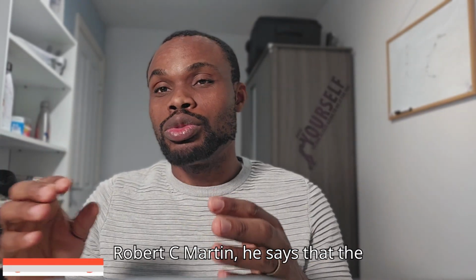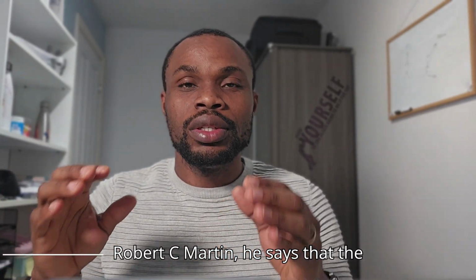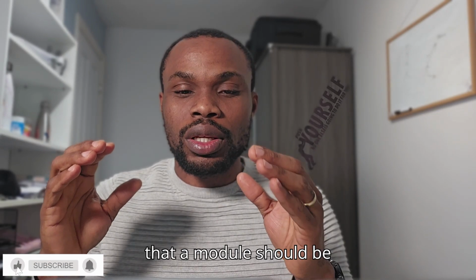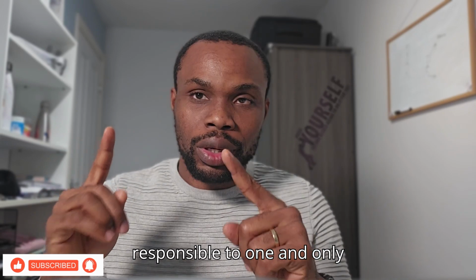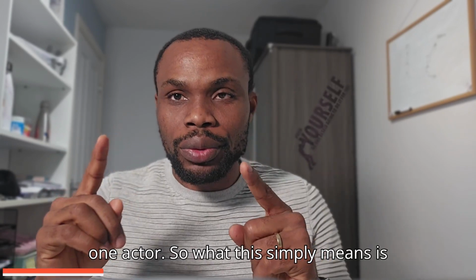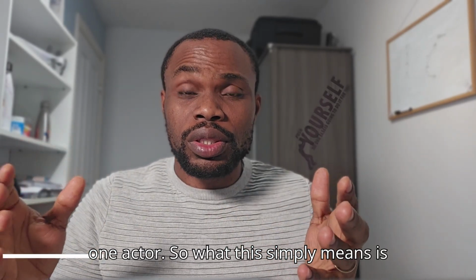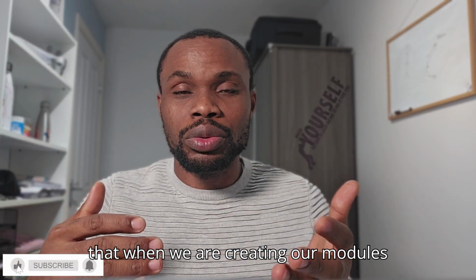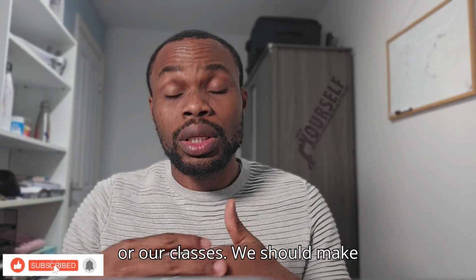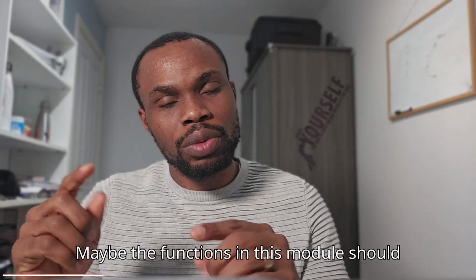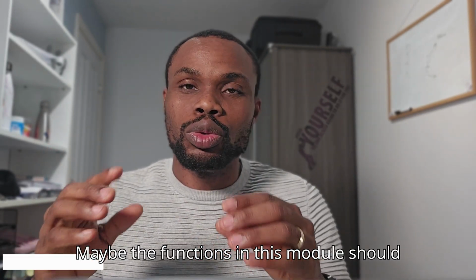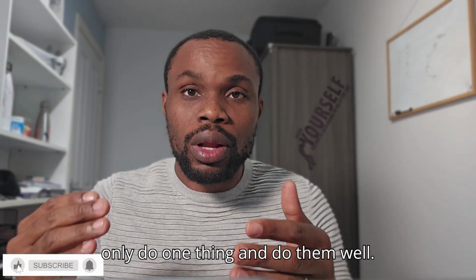So according to Robert C. Martin, a module should be responsible to one and only one actor. What this simply means is that when we are creating our modules or our classes, we should make sure that they take care of one thing. Maybe the functions in this module should only do one thing and do it well.